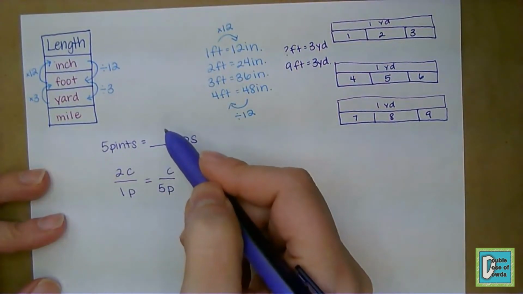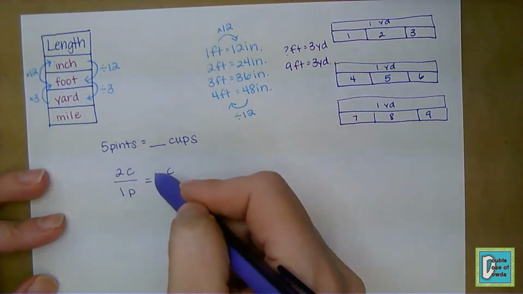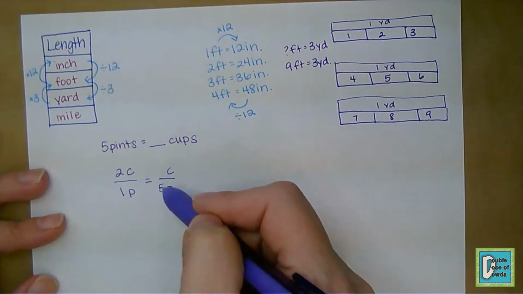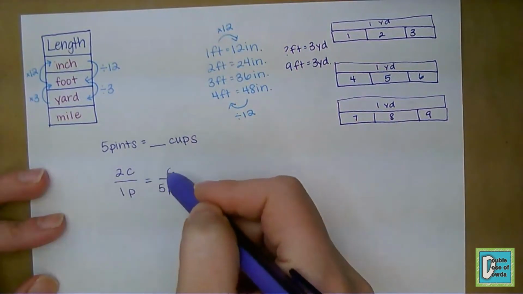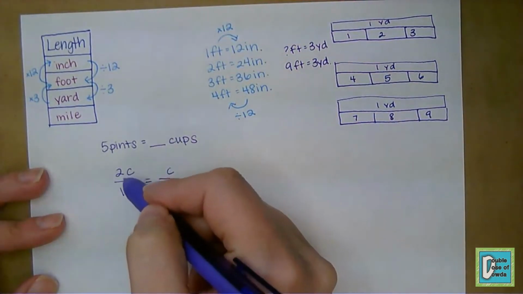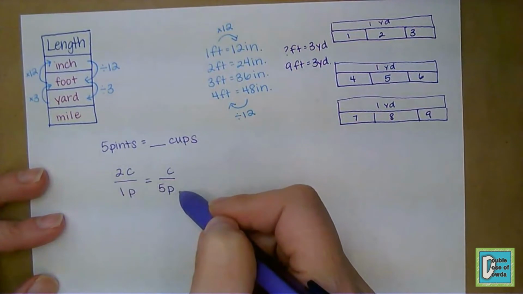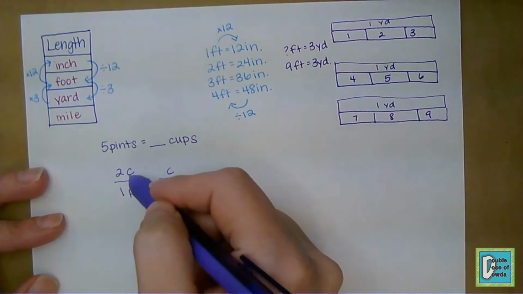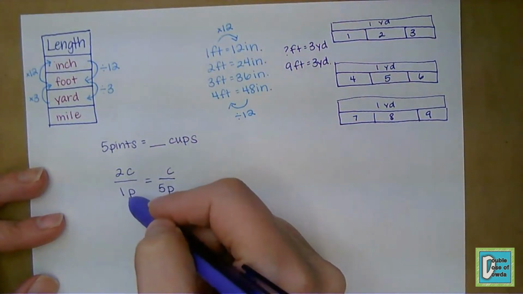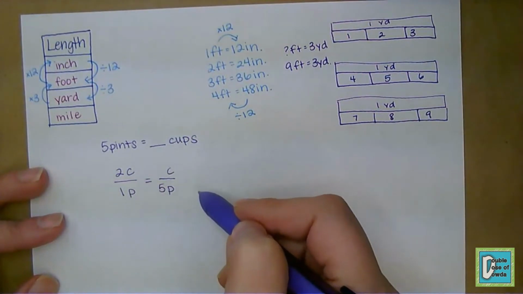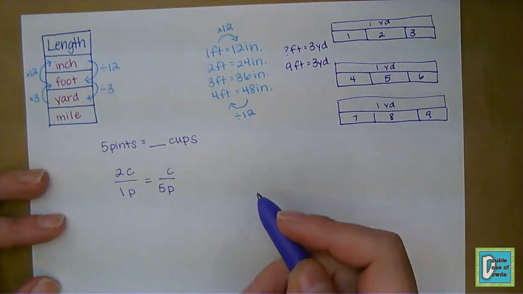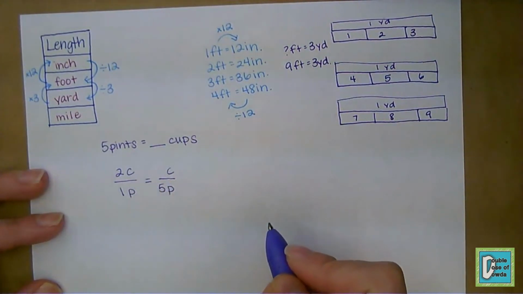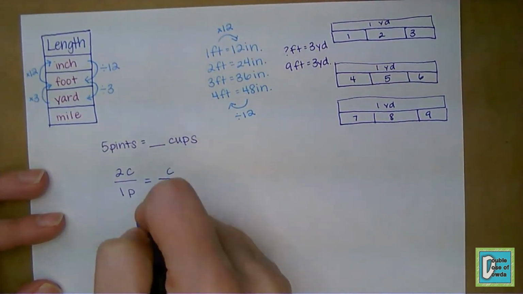We have to make sure that students understand that in this case, we keep the cups both in the numerator and the pints both in the denominator. If they're solving problems like this, it doesn't matter which they choose for the numerator, which they choose for the denominator. However, the units across the numerators have to be the same. The units across the denominators have to be the same. So if they are really good at equivalent fractions, then this will be a great model for them to follow.